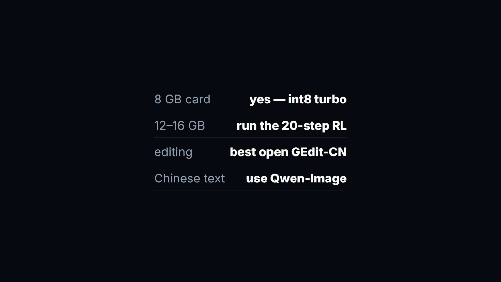So who is this actually for? If you have an 8GB card like me, yes, this is one of the few genuinely current image models you can run properly, and 15 seconds for 1024 square is completely usable. Use the ComfyUI 8 Turbo template. Don't go near the official install. If you have 12 or 16 gig, you've got more headroom, and you should probably run the 20-step RL version instead of Turbo for better quality.